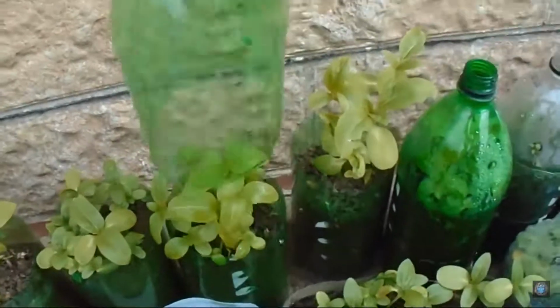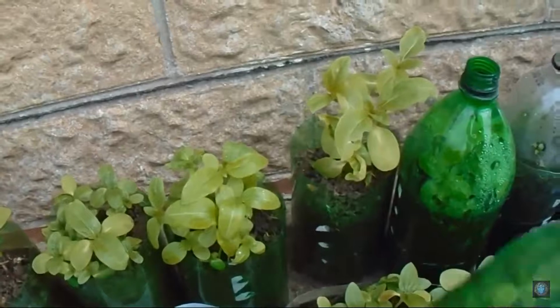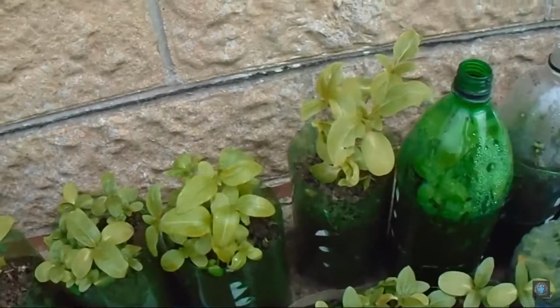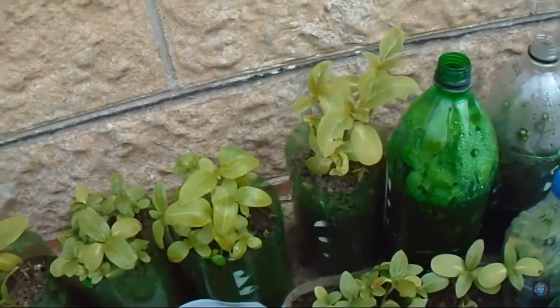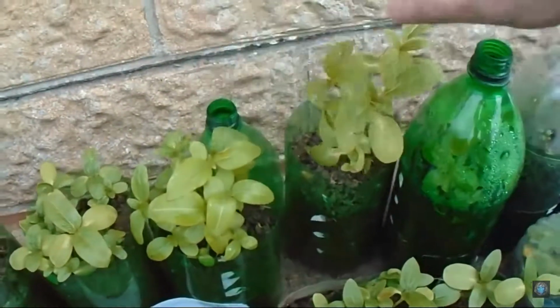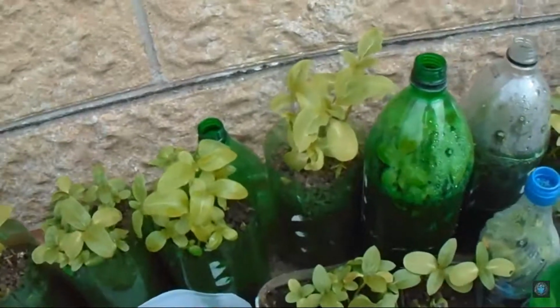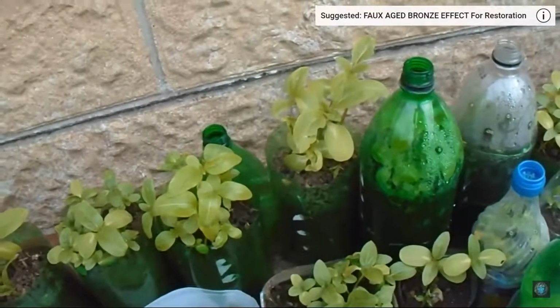So there we are, just taking the top off there, and these tops can come off now. I've got sunflowers in these little improvised greenhouses. They're pretty handy. So we'll go inside now and show you how to make this simple little greenhouse.